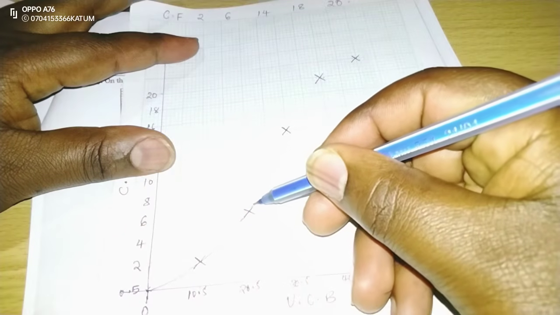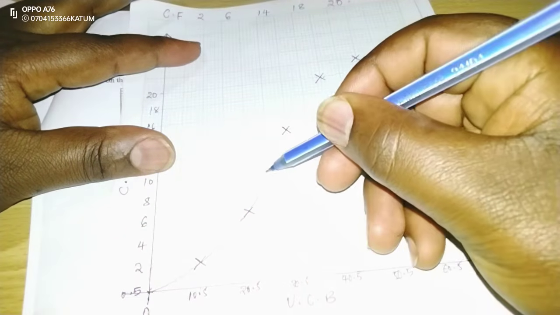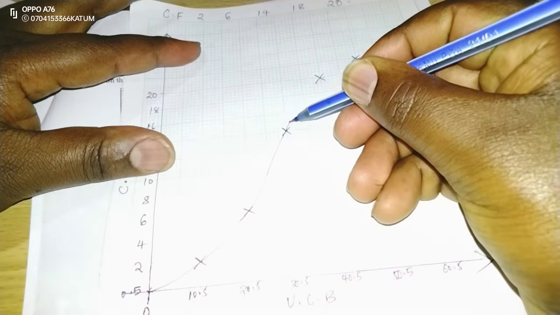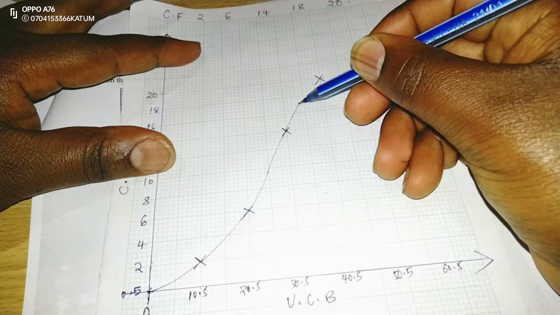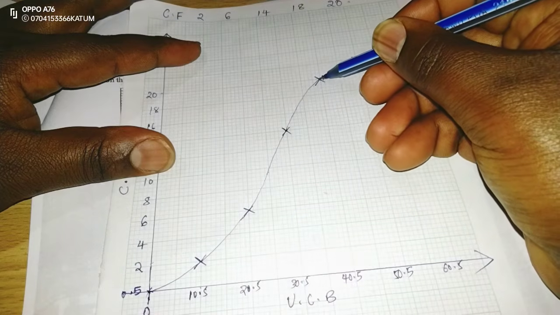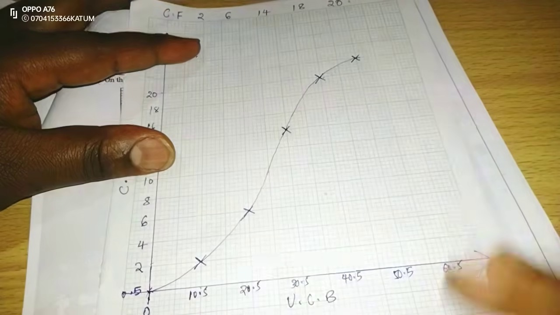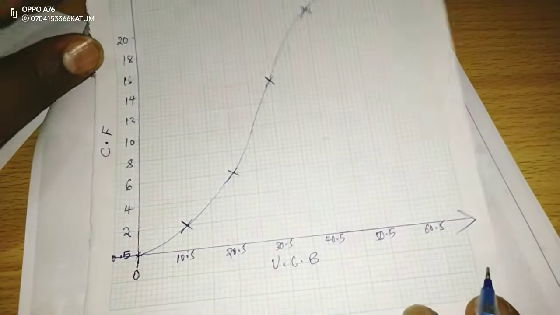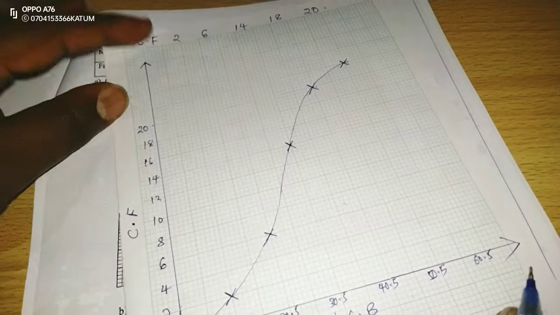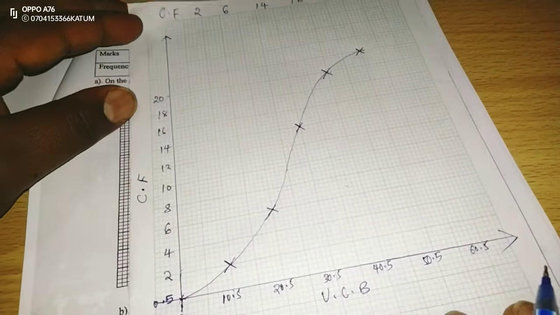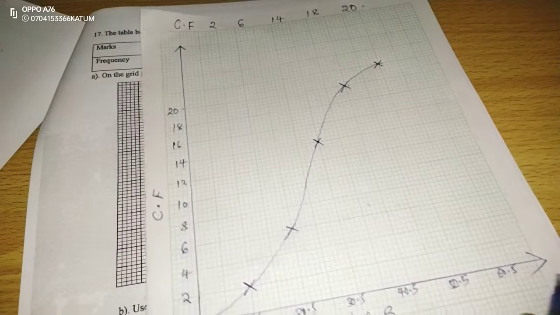Remember, a curve is supposed to be continuous, very continuous. So this is our ogive. After drawing the ogive, there are questions which come after it.